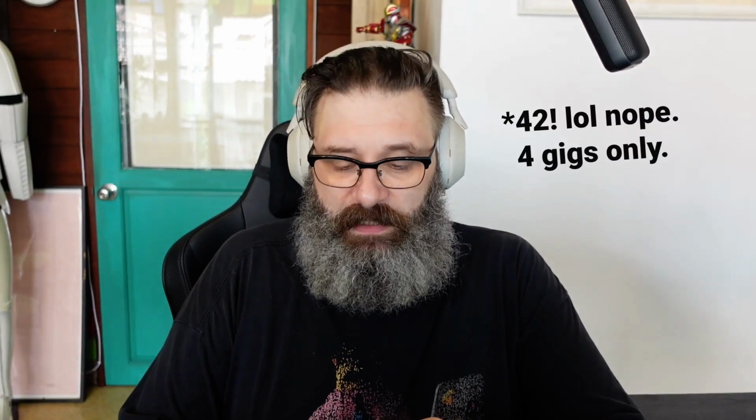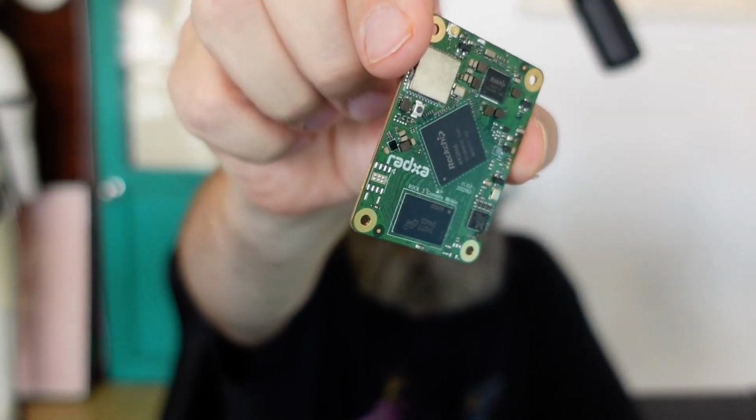So this compute board cost me, with shipping, from the Alibaba order, about 1,800 Thai baht, which is about $85 Australian. That's $60 or $70 US. It has 4 gigs of RAM, 32 gigs storage. It has Wi-Fi and Bluetooth. And that is our compute board.